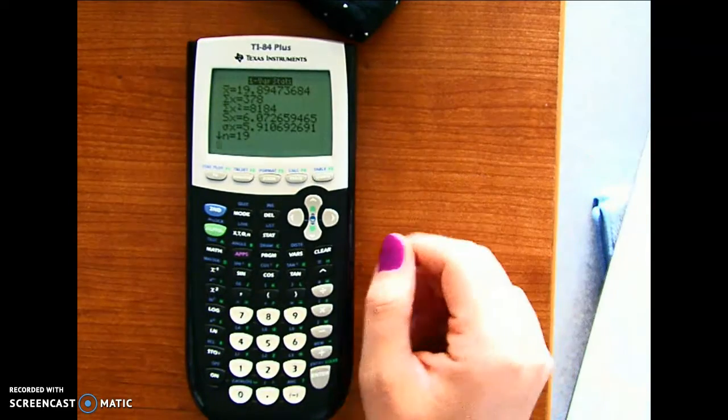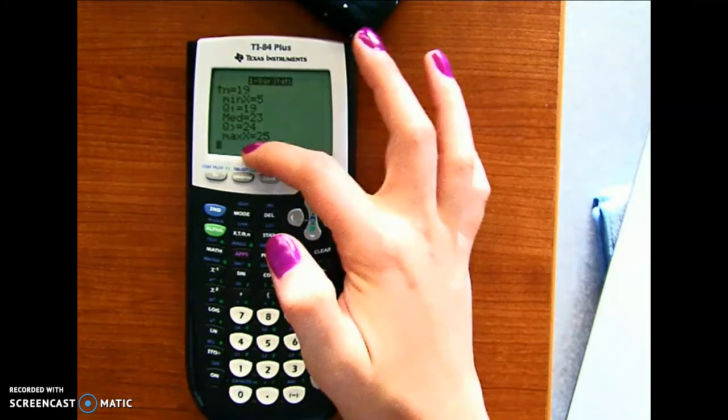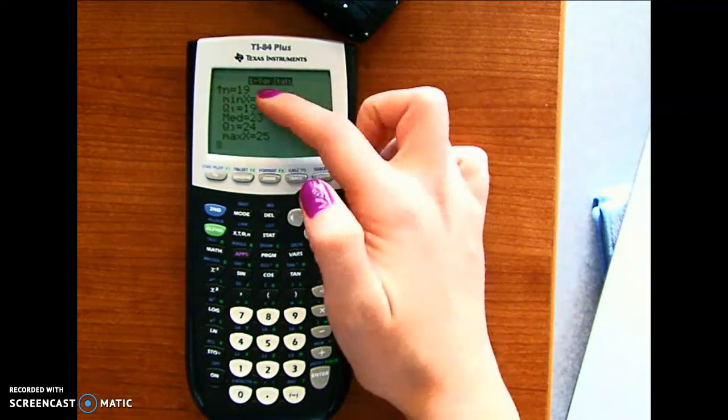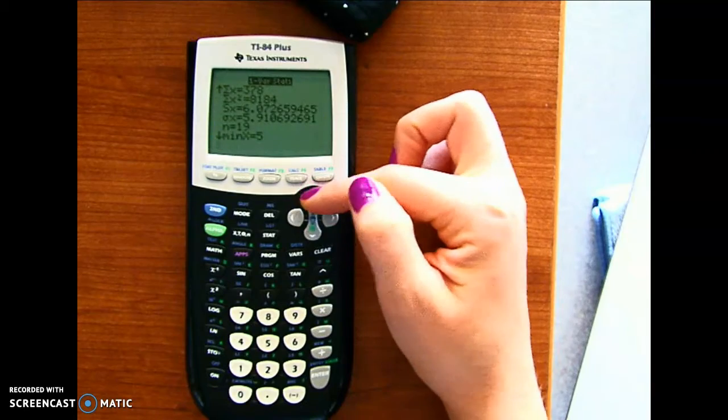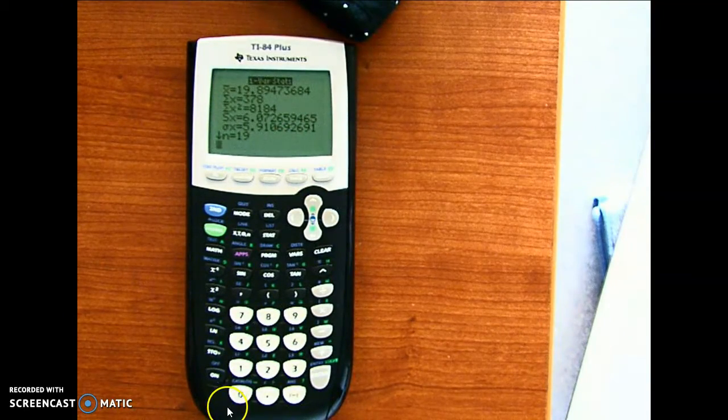And then there it is. So if we press Down, we can get to the rest that we can't see, and press Up to go back. So we have our max, our third quartile, etc. We have mean, standard deviation. So that is how you do it in an 84.